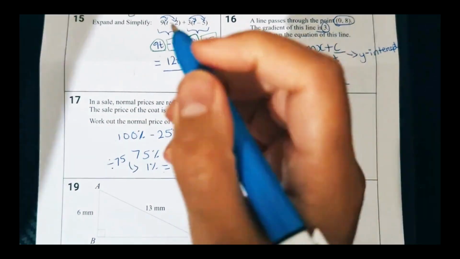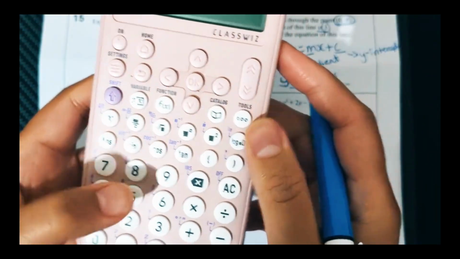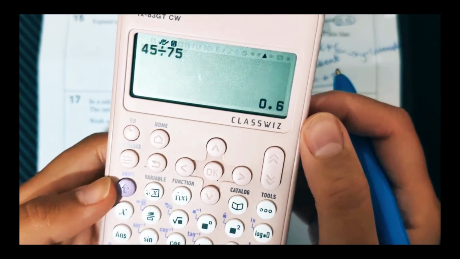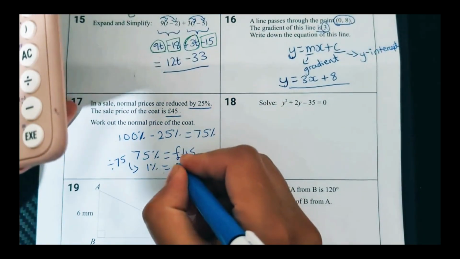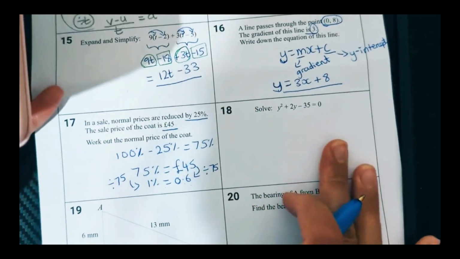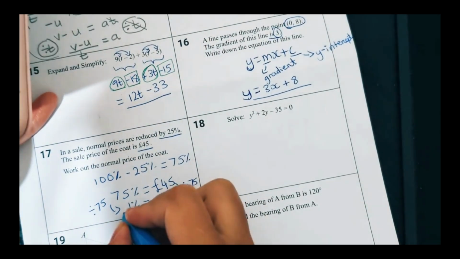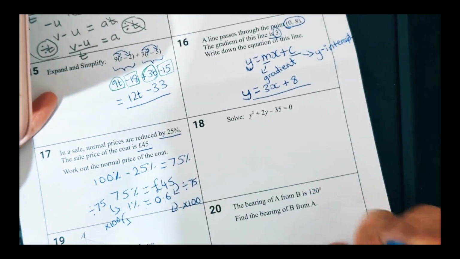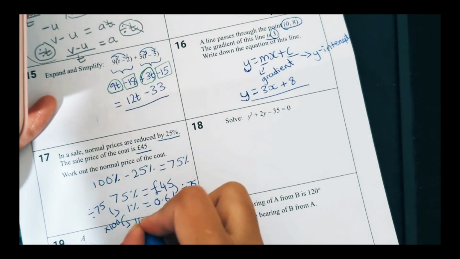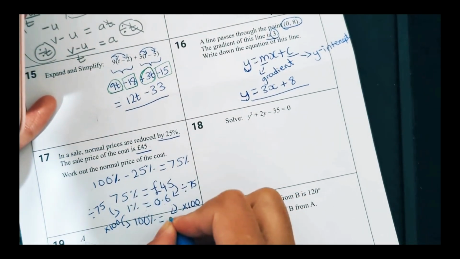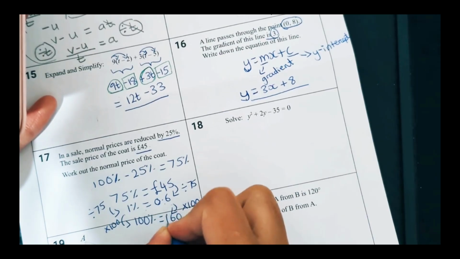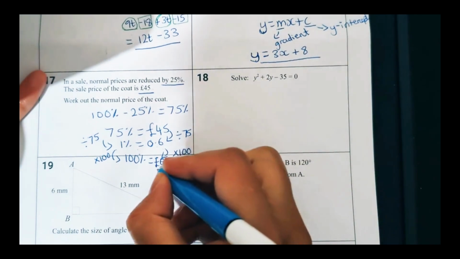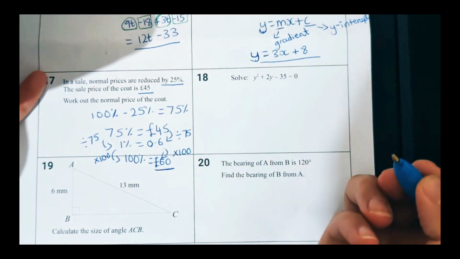Just managed to retrieve my calculator. So that means we've got 45 divided by 75, which gives us 3/5, but we want it as a decimal, so 0.6. Okay, so this is going to be 0.6. And then to work out my 100%, remember I've got to times that now by 100. Okay, so if I times that by 100, my 100% or my original cost now will be £60. Okay, because 0.6 times 100 is 60. So therefore the original price of that coat is actually £60.